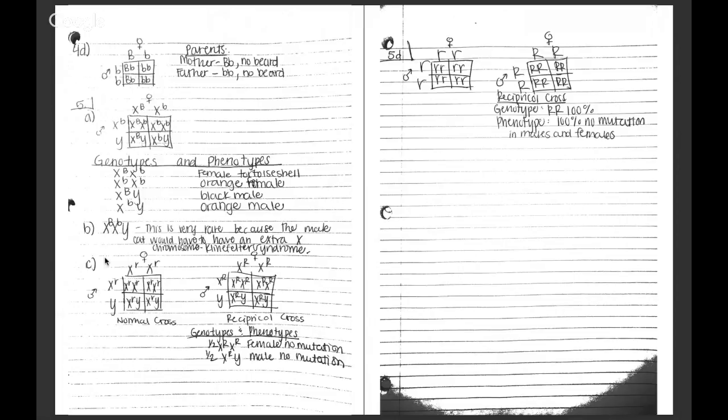Part C, in the fruit fly Drosophila, a mutation produces the scalloped phenotype, irregular margins on the wings. Assume that the scalloped phenotype is the result of an X-linked recessive mutation. Indicate the genotypes and phenotypes of the progeny produced when the reciprocal crosses are done. So this here shows the normal cross indicated. And when you do the reciprocal cross, the genotypes and phenotypes would be 50% homozygous dominant, female no mutation, and 50% here with the capital R, male no mutation.